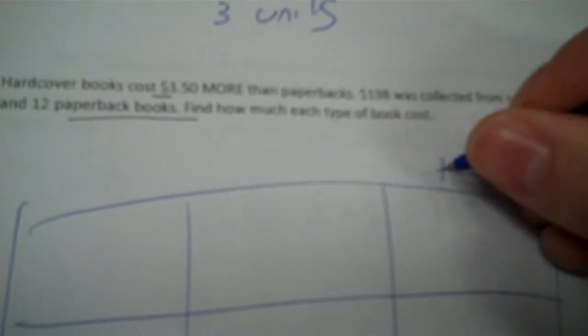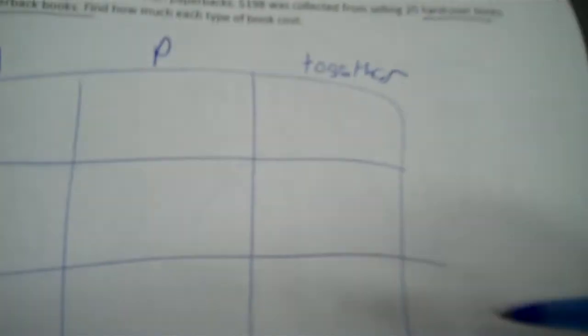Hardcover books cost $3.50 more than paperbacks. $198 was collected from selling 20 hardcover books and 12 paperback books. Find how much each type of book cost. Okay, so you have 3 units, okay? You got the paperback and the hardcover, then the dollars that you have to pay for. So together, how many, per and total? Okay, so we got hardcover and paperbacks, HP. Then money per, money total. Well, the money you pay total together is $198. That's in the problem.